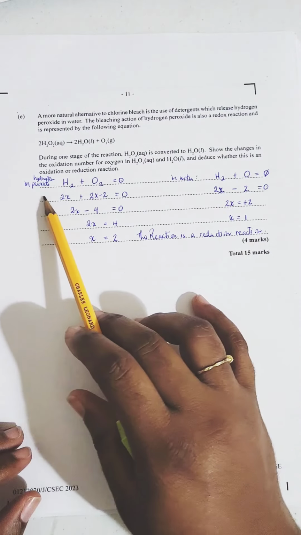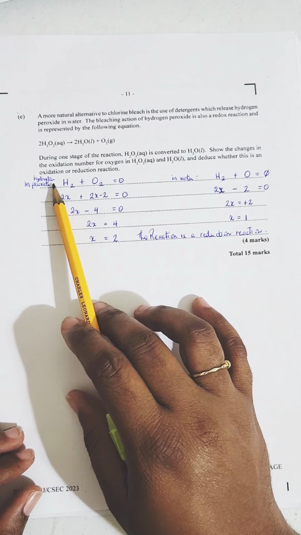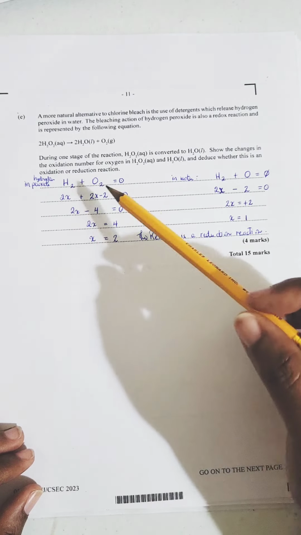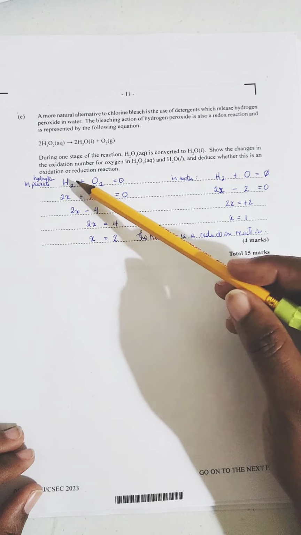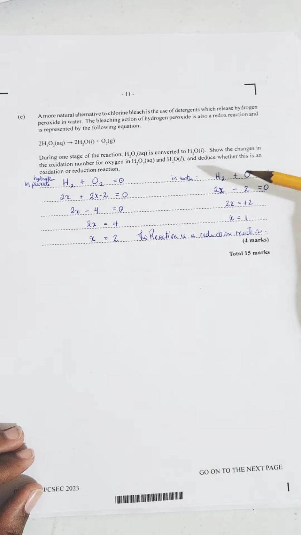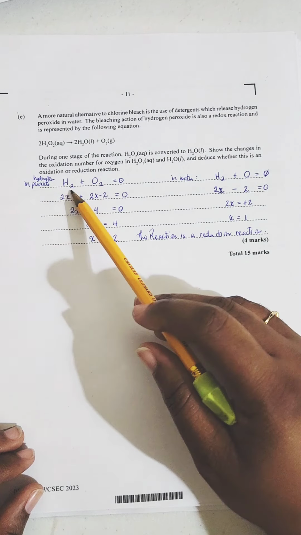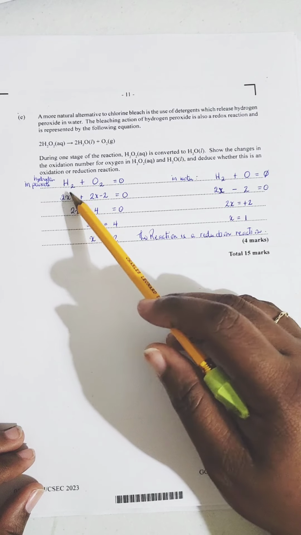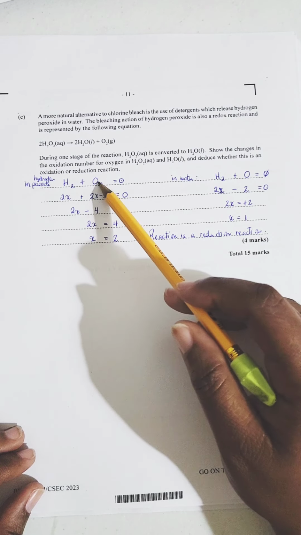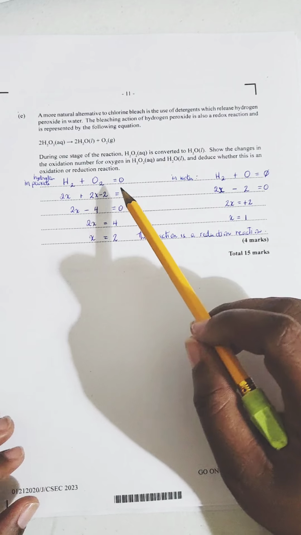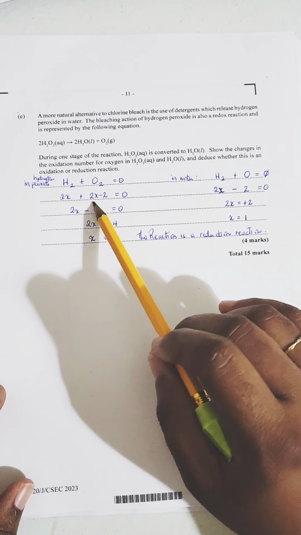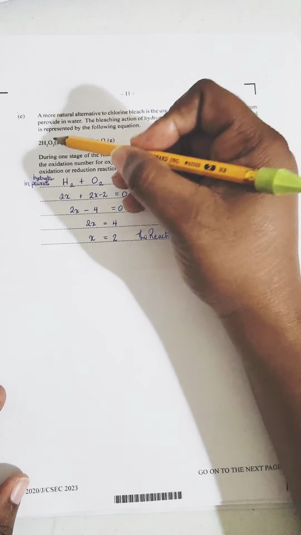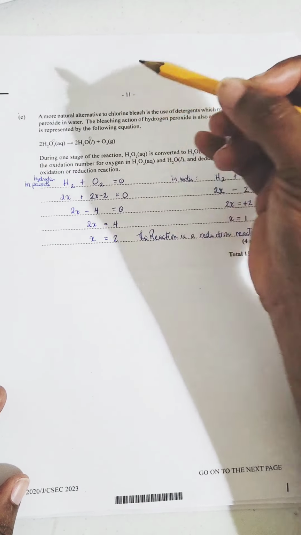So here we put hydrogen peroxide. We wanted to know what the oxidation state of the hydrogen in hydrogen peroxide is, as opposed to water. Because we have 2 atoms of hydrogen, we put 2x, because this is the unknown. So x we call hydrogen x. And we know that oxygen is in group 6, so we have an oxidation state of -2, and there are 2 atoms of it, so we put the 2 here. And it's all equal to 0, which is the overall oxidation state, like I stated earlier.